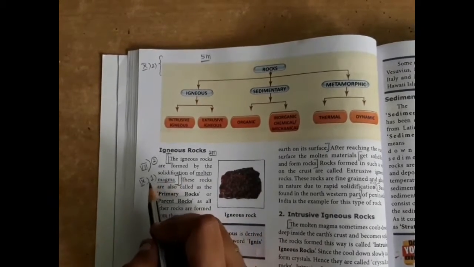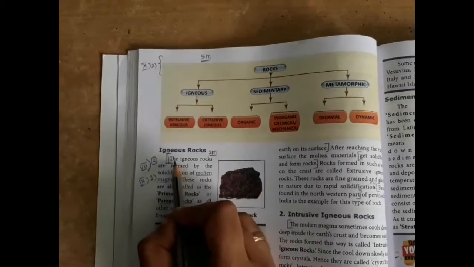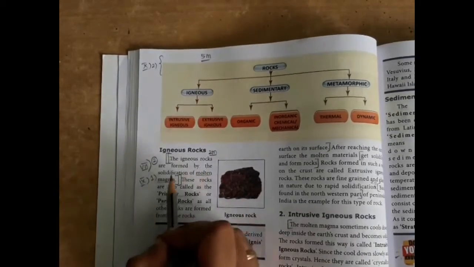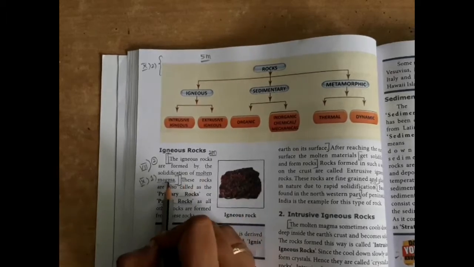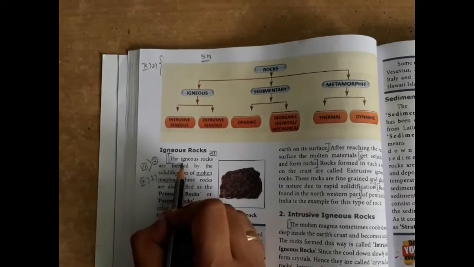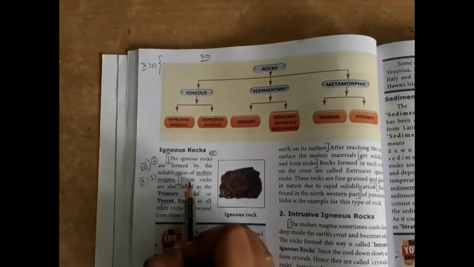We already know that rocks are in solid state. So the igneous rocks are formed by the solidification of molten magma.